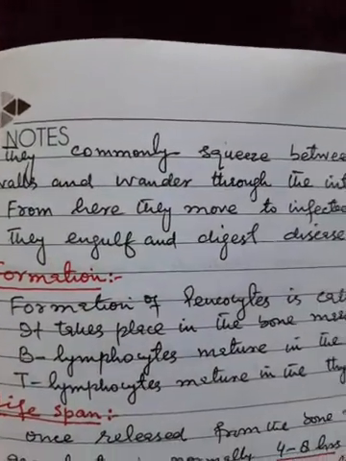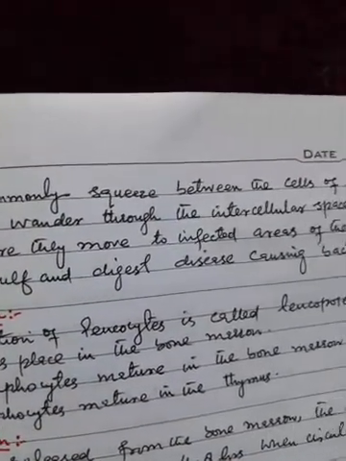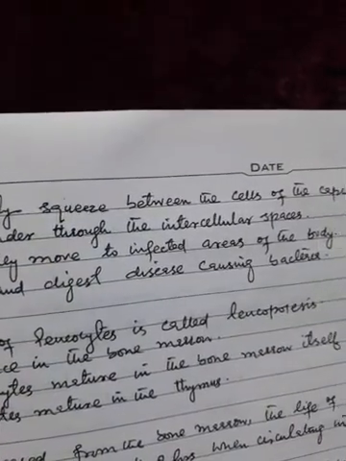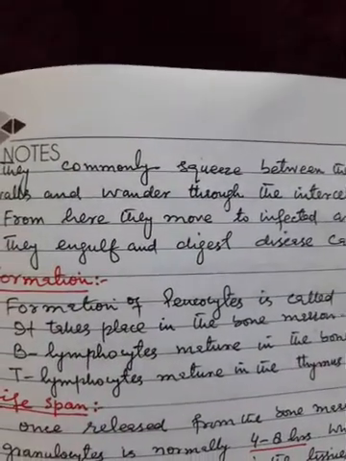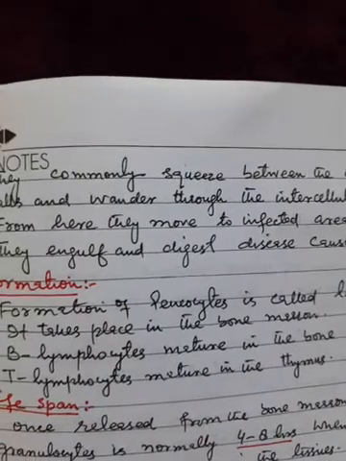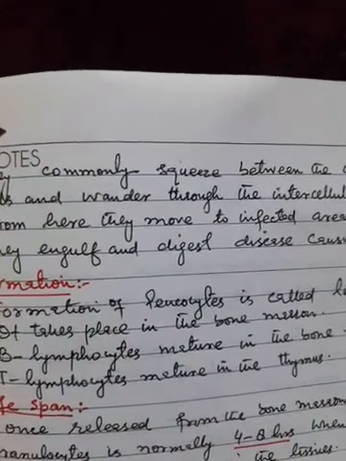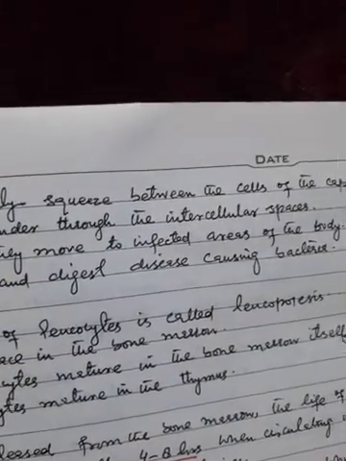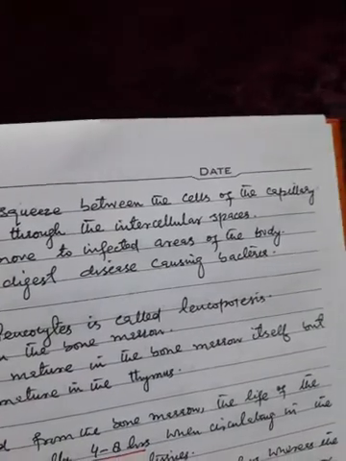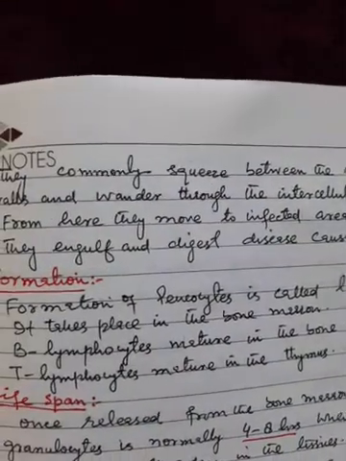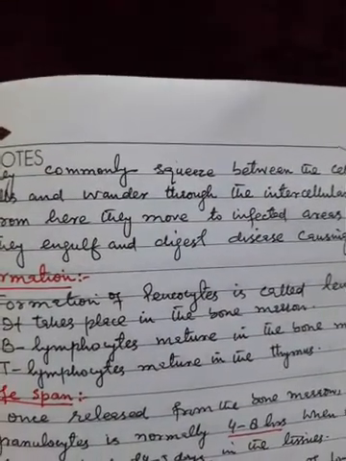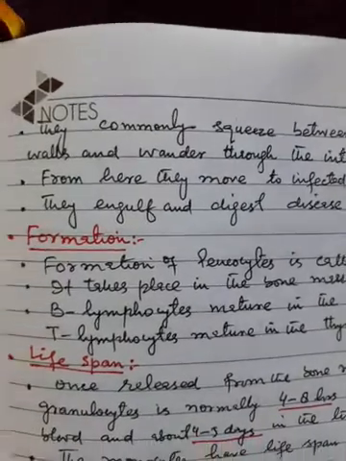Formation. Formation of leukocytes is called leukopoiesis. It takes place in the bone marrow. B lymphocytes mature in the bone marrow itself, but T lymphocytes mature in the thymus.